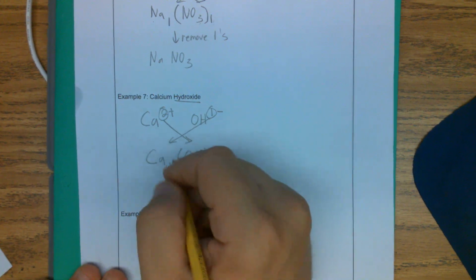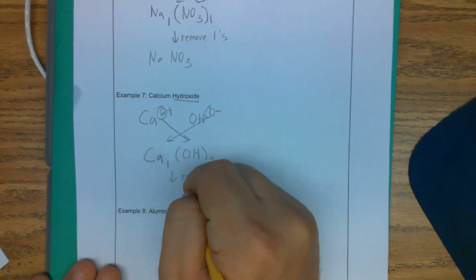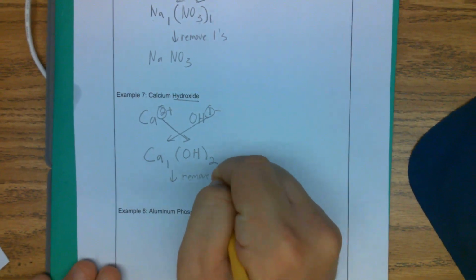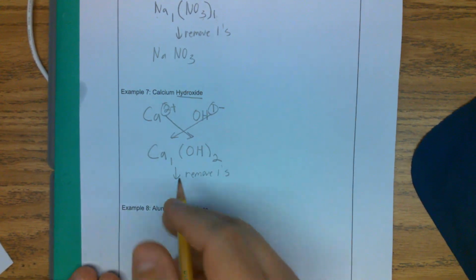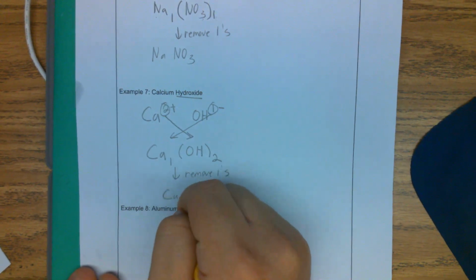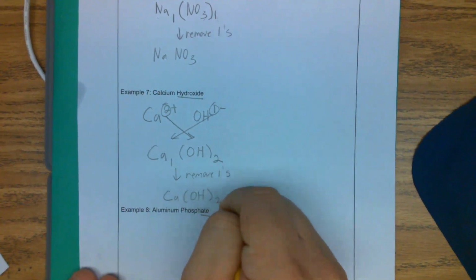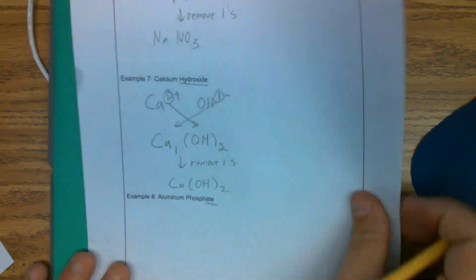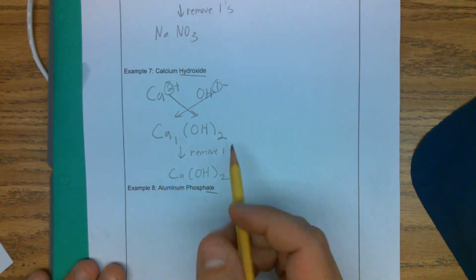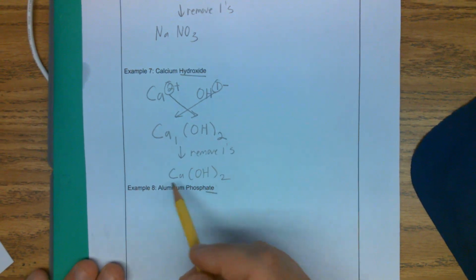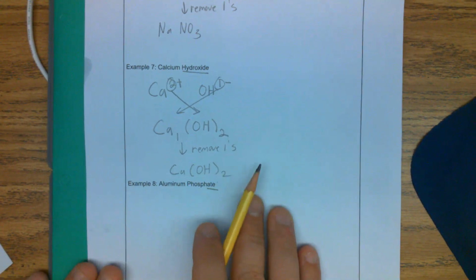So we can clean this up. We can remove our 1s. What we would end up getting is Ca(OH)2. So this would be our calcium hydroxide. We need to make sure that we put the parentheses around this so that we know that these are together.